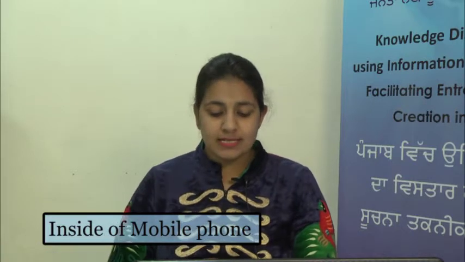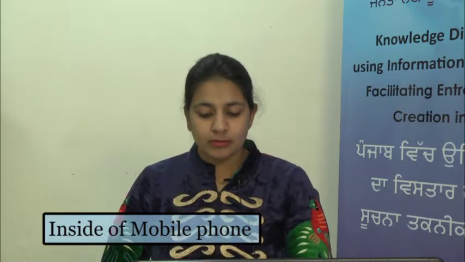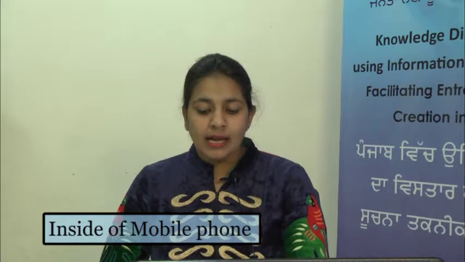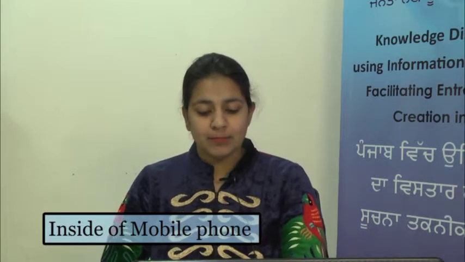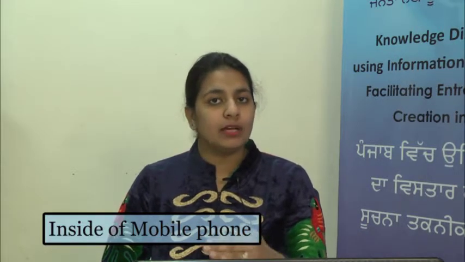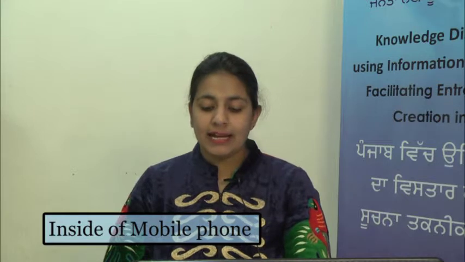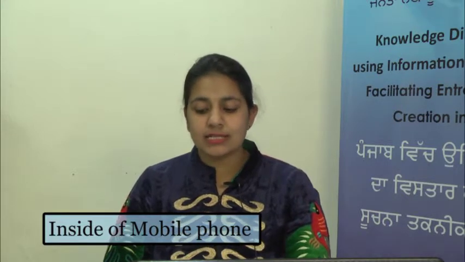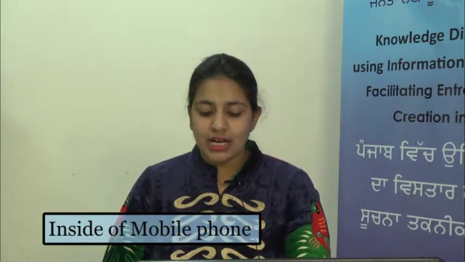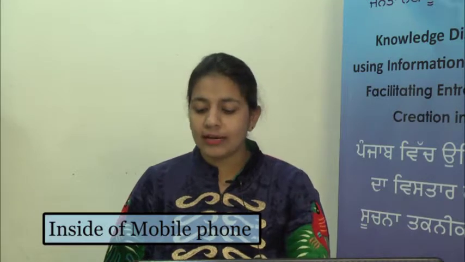We have power ICs that are found in the power section below the RAMs. They take power from the battery and supply it to all other parts of the mobile phone. Charging IC is found in the power section near R22. It takes current from the charger and charges the battery. A faulty charging IC means the phone will not get charged.